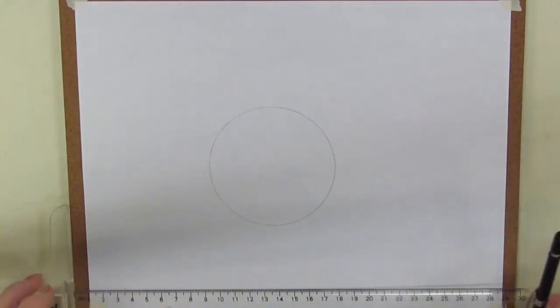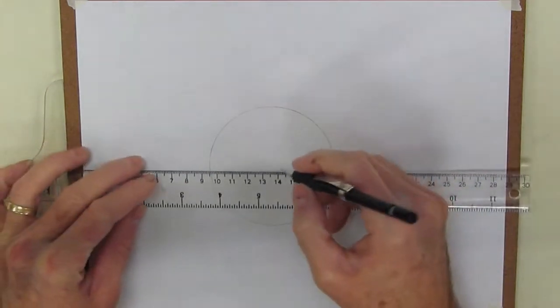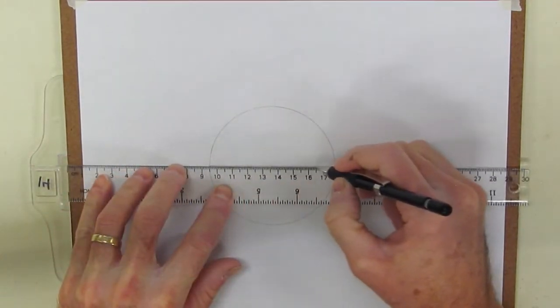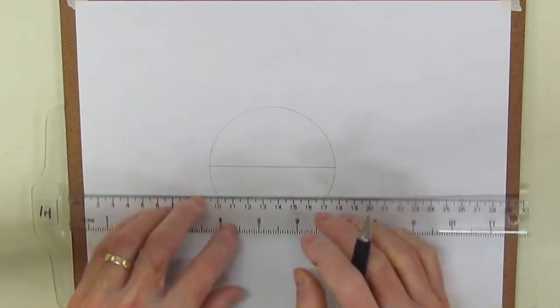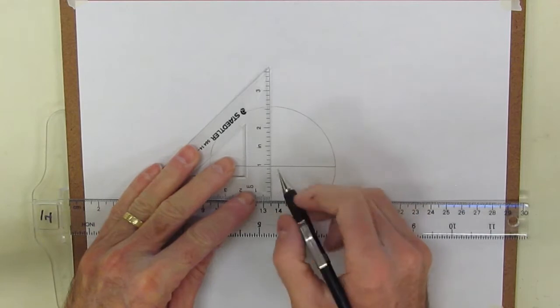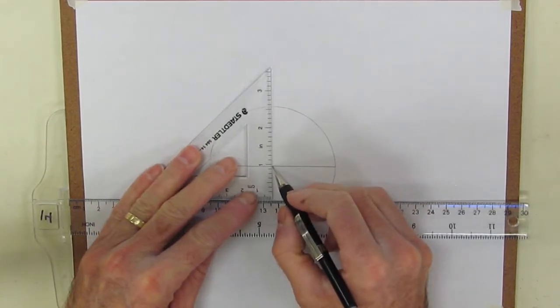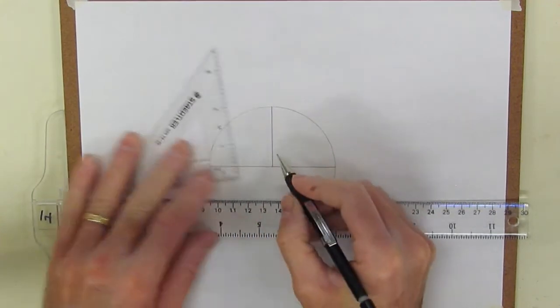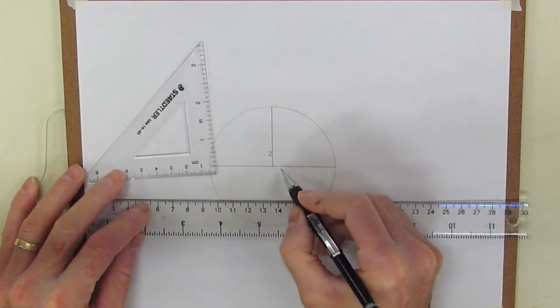The next thing I'm going to do in our next step is to bisect this circle, creating lines 2 and lines 3. So the way I'm bisecting the circle is I'm going right through the center of the circle. Use my t-square for one line, my t-square and a triangle and a 90-degree line for another. So now I've created line 2 and line 3.